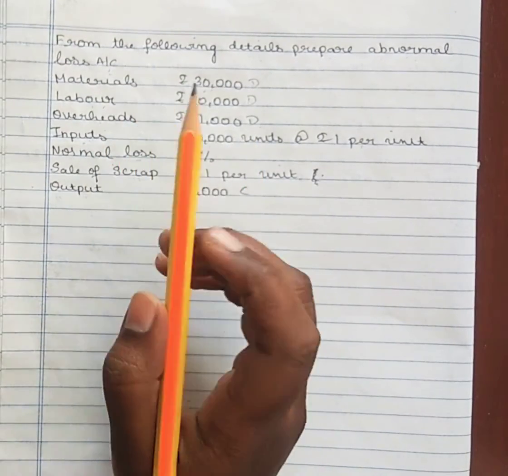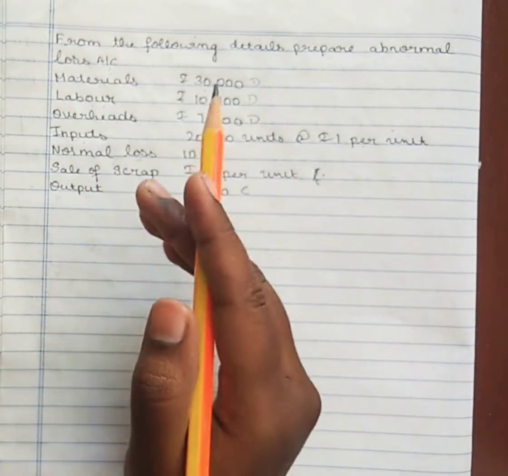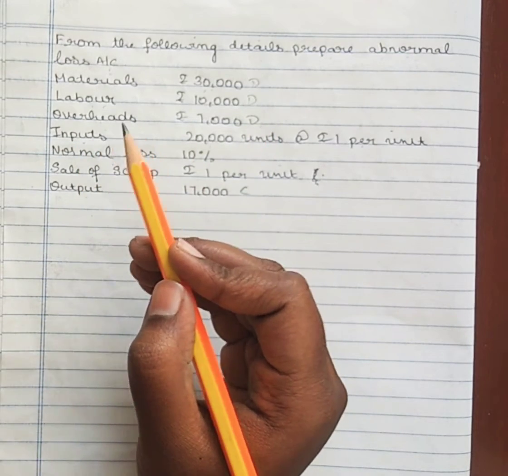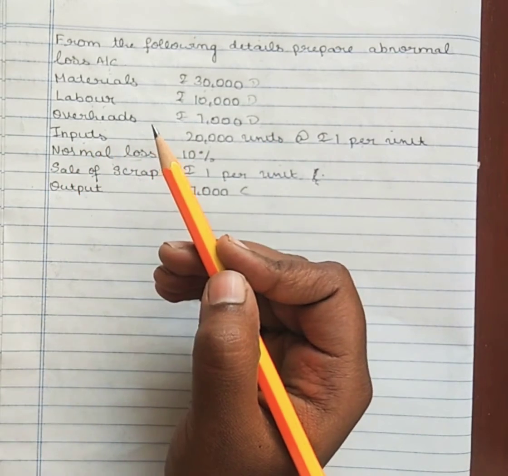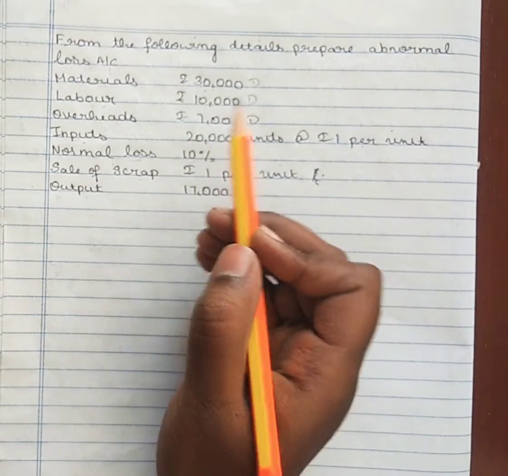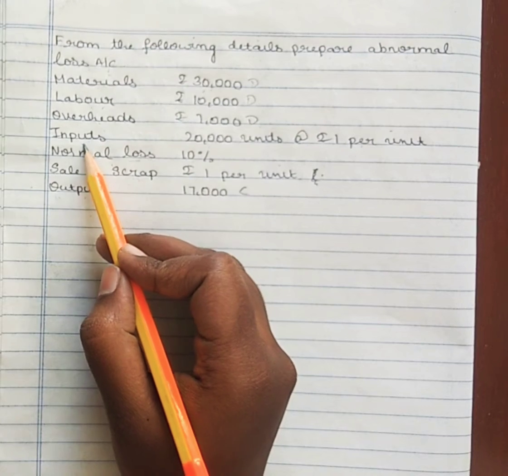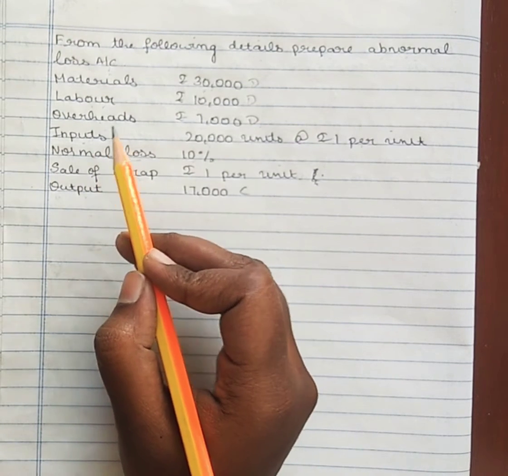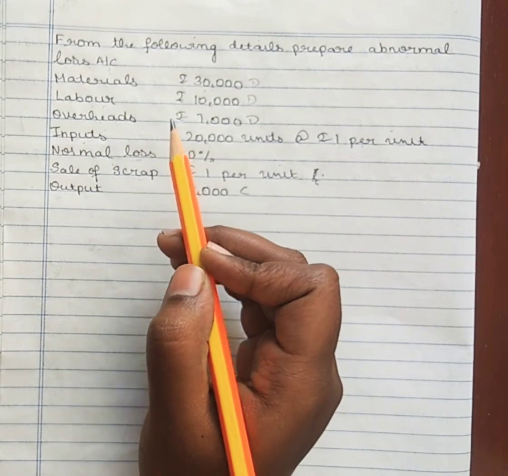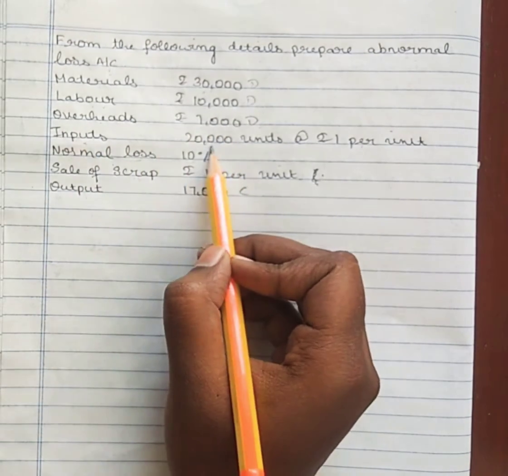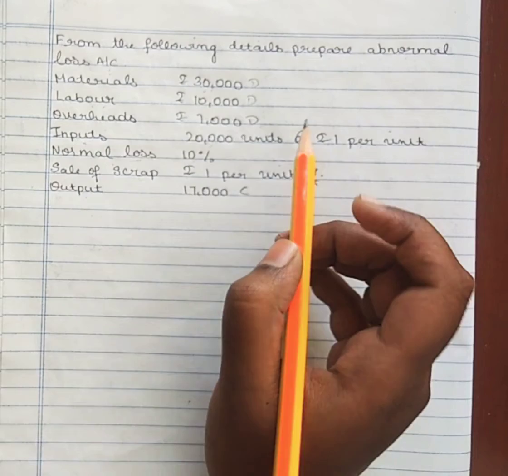Now input, see there are two terms, one is input and one is output. Input is nothing but the raw materials that you are going to introduce into the process, that is known as input. Output is nothing but the value of finished goods. This input will always appear on the debit side and the value of output will always appear on the credit side. Now what is the value of input? 20,000 units at rupees 1 per unit.